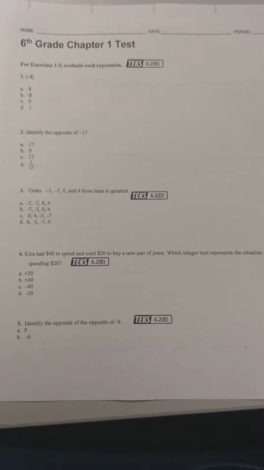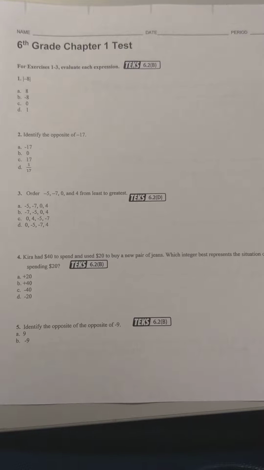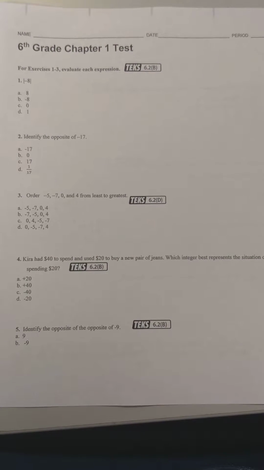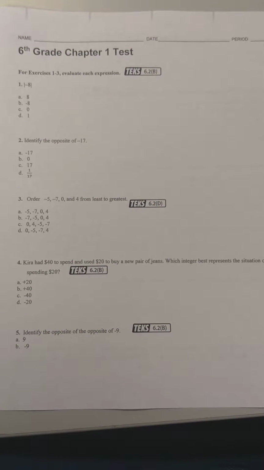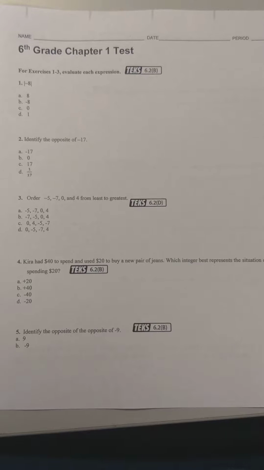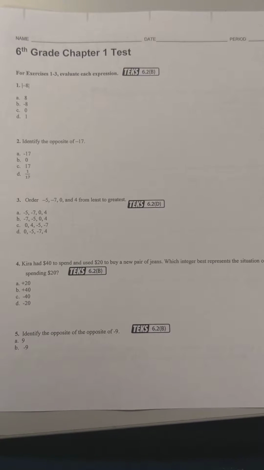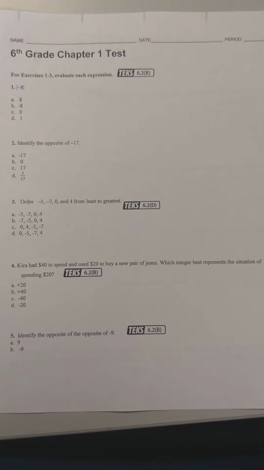One test. For exercises 1 through 3, evaluate each expression below. Number 1, what is the absolute value of -8? Number 2, identify the opposite of -17. Number 3, order -5, -7, 0, and 4 from least to greatest.